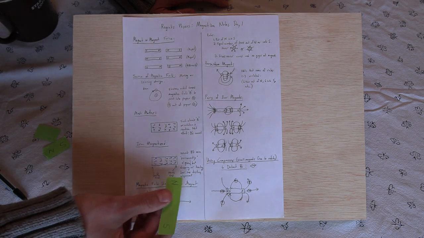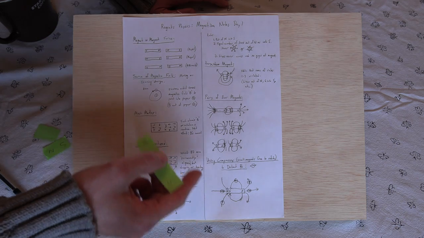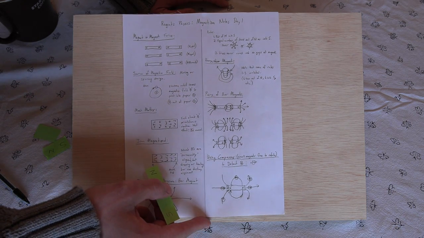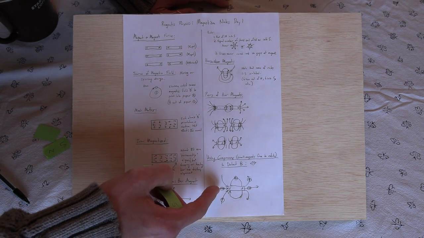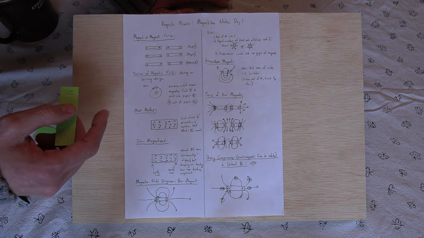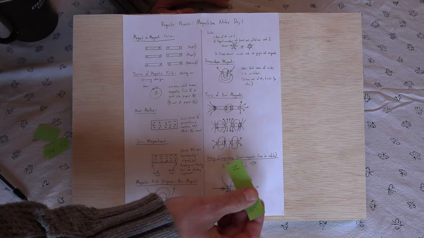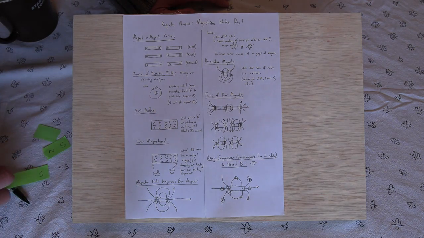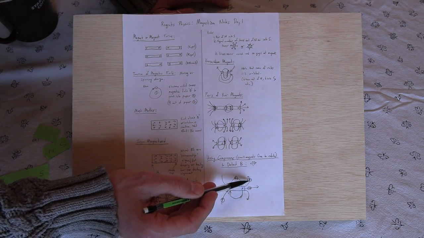You can use a compass to detect magnetic field around a bar magnet or any magnet. If you put little compasses around this bar magnet, I drew the field line diagram, approximate, you would find that this little compass would always swivel to align itself with the magnetic field at that point.